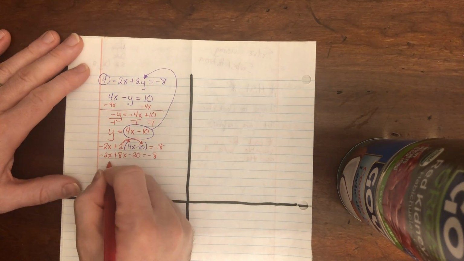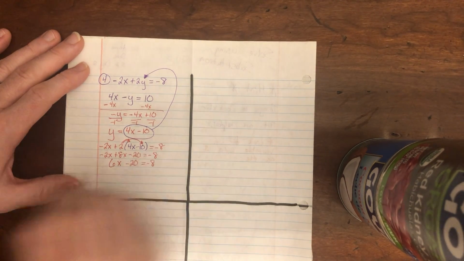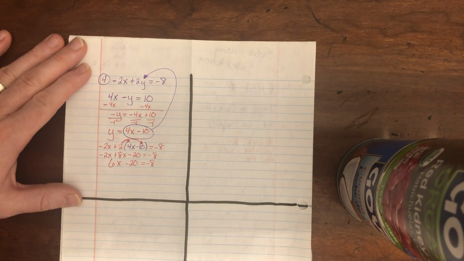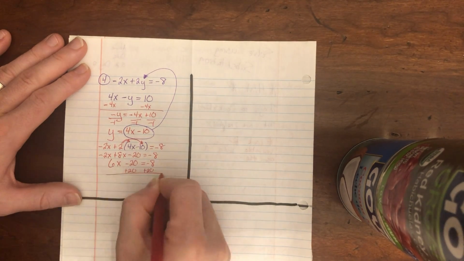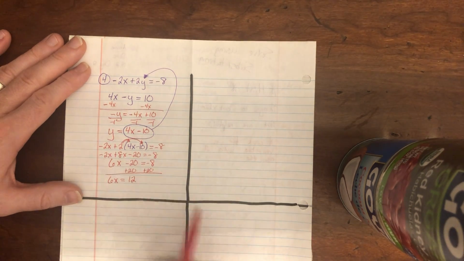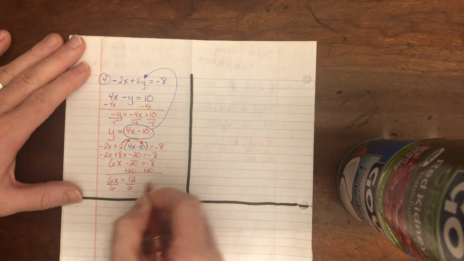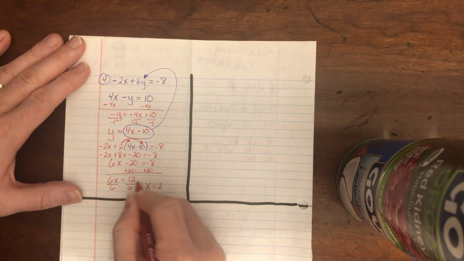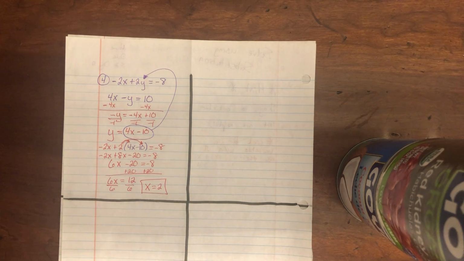Negative 2 plus 8 is 6x minus 20 equals negative 8. Now we're going to add 20 to each side. So 6x equals 12. Negative 8 plus 20 is 12. And now we divide by 6. 12 divided by 6. So our x is 2.